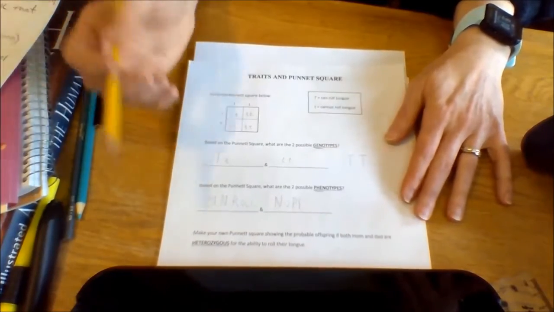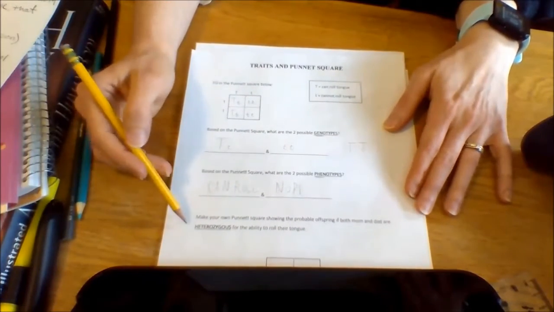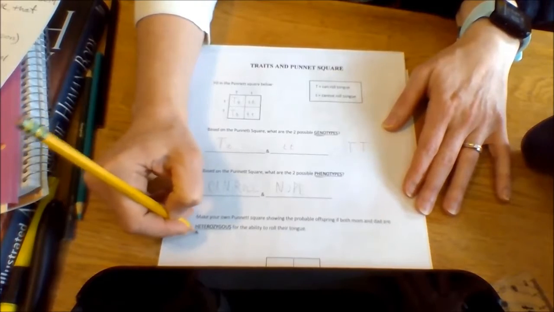Now, let's talk about the terms heterozygous and homozygous as well.